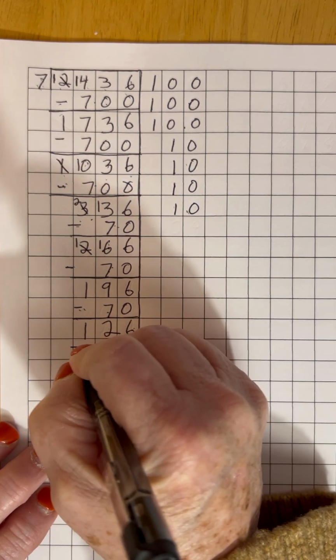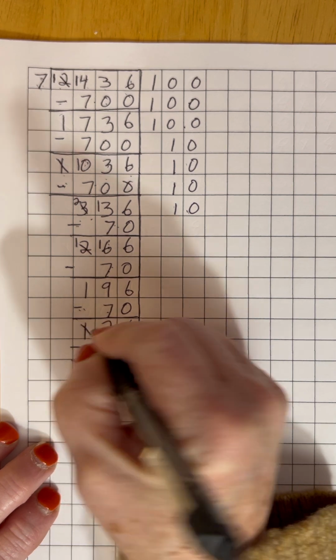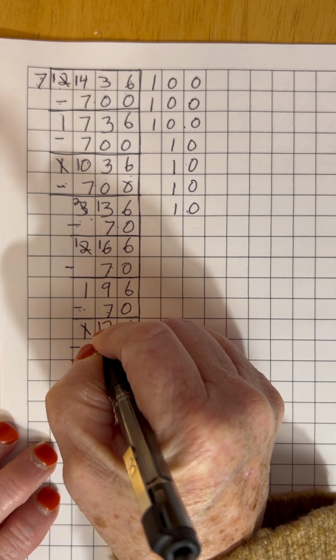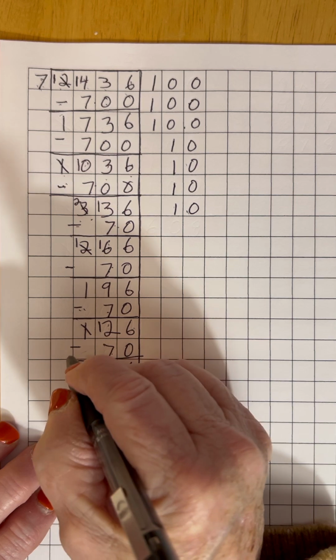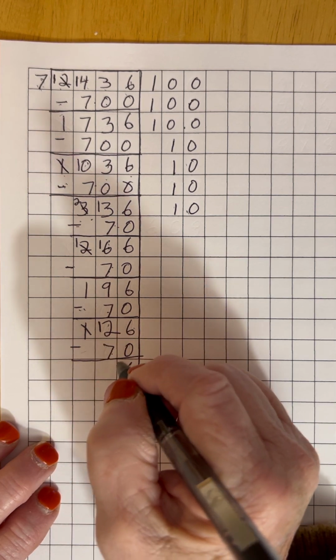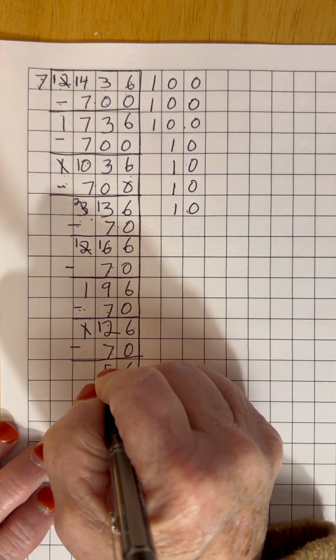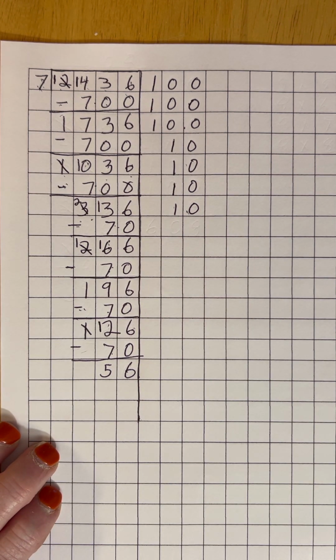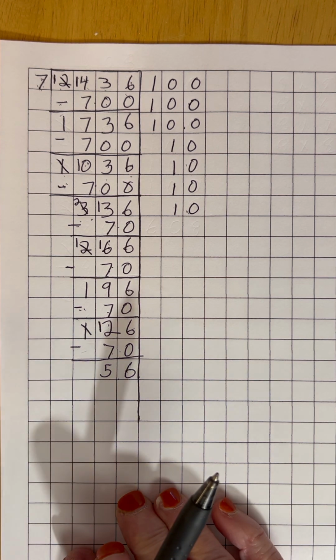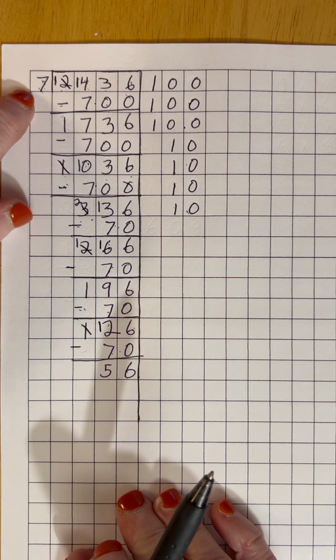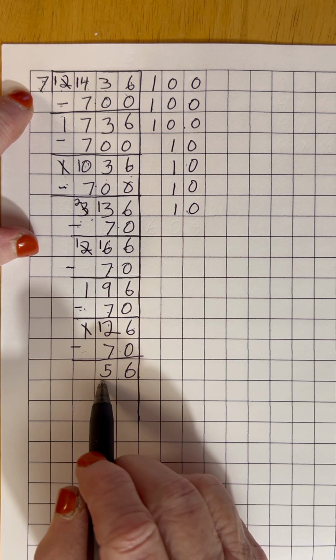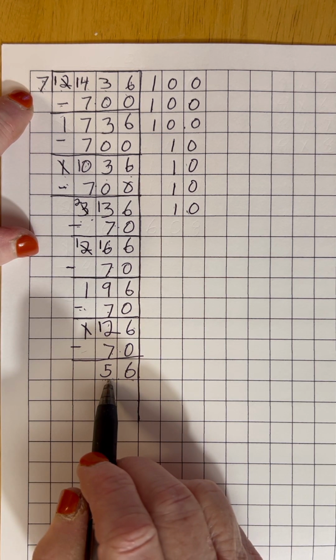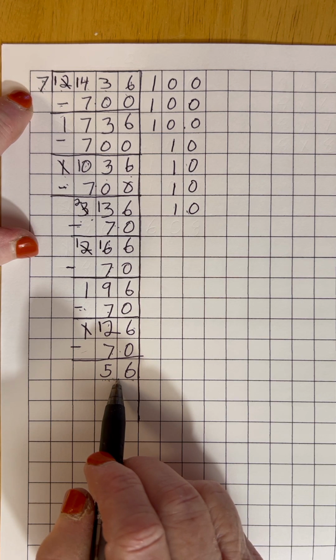I cannot say 2 minus 7, so I'm going to take that 100 and make it 10 tens. 12 tens minus 7 tens is 5. That makes 5 tens. I can no longer give $10 bills because it's less than 70. So what I can do is use my multiplication tables, my sevens, and my magic number is 56. I need to know how many groups of 7 are in 56.